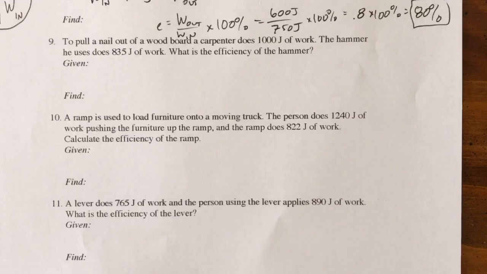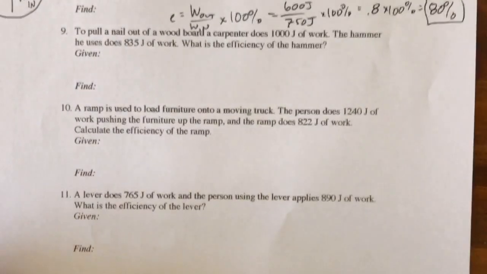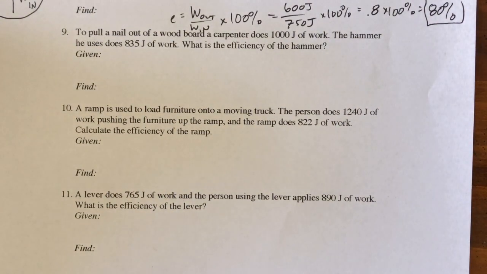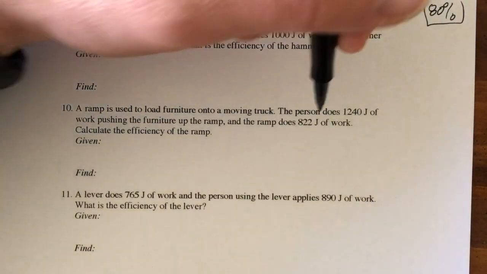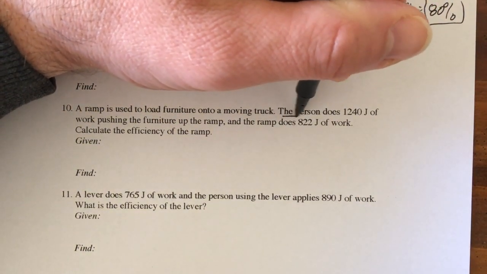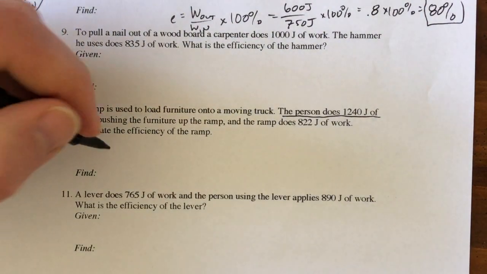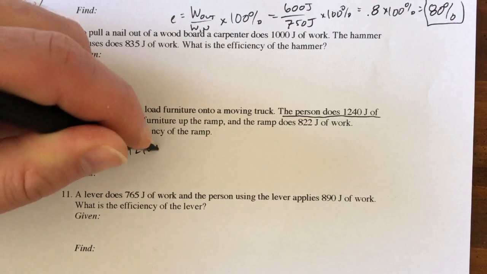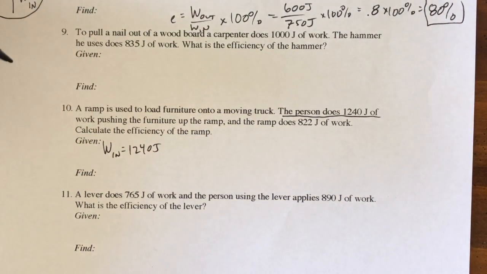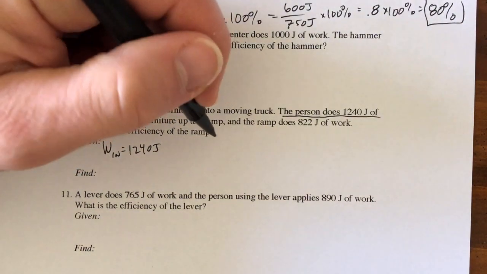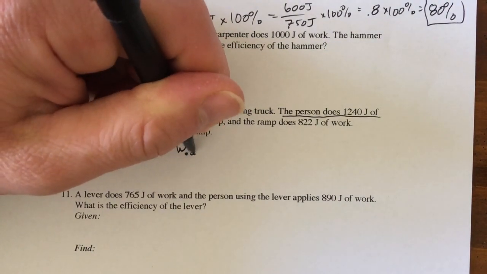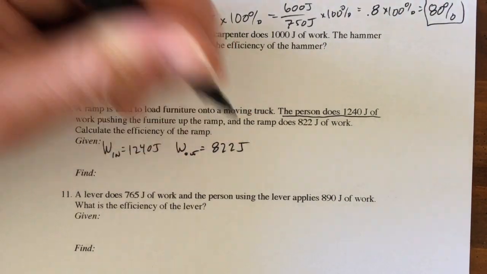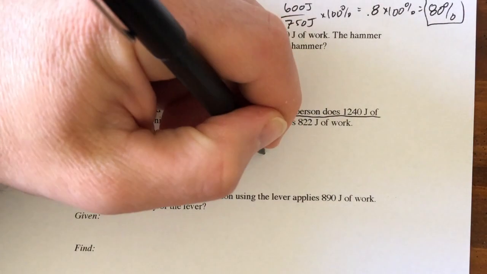All right, number 10. A ramp is used to load furniture onto a moving truck. The person does 1,240 joules of work pushing the furniture up the ramp, and the ramp does 822 joules of work. Calculate the efficiency. So the person does 1,240 joules of work, so that's work in. The ramp, the machine, does 822 joules of work. That's the output work. All right, and so then it says calculate the efficiency.